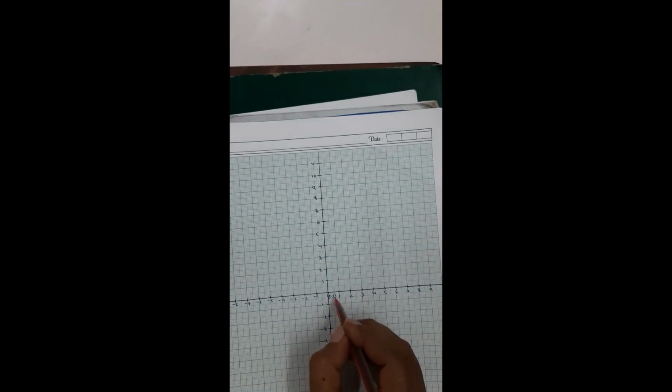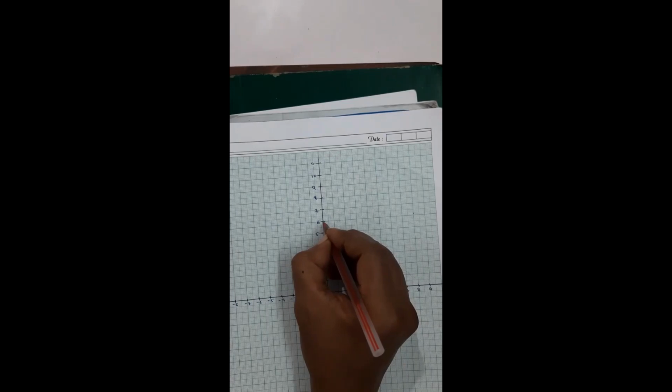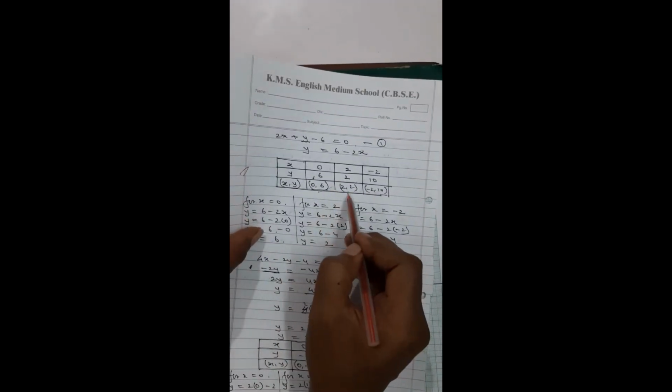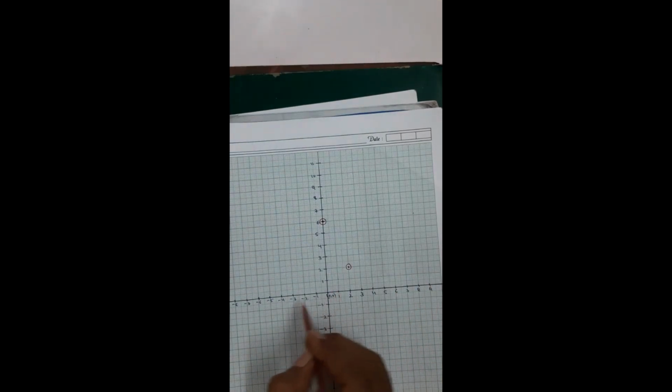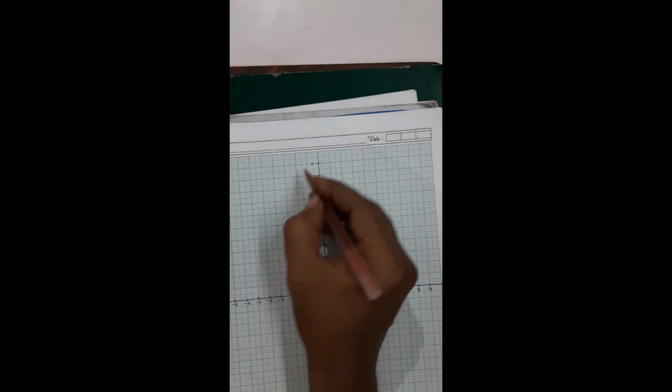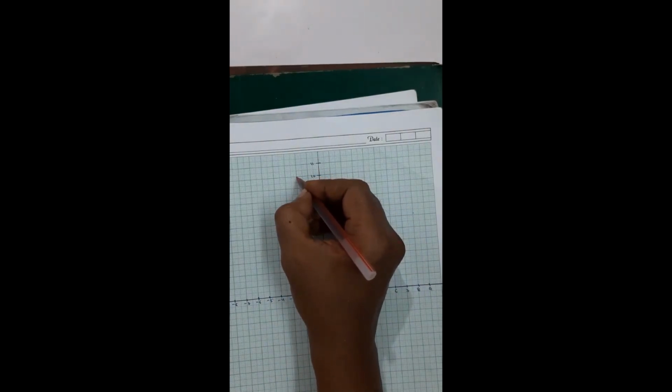Okay, 0, 6, means on y-axis 6. Next is 2, 2, 2, 2 is this. Fine. Then it is minus 2, 10. Minus 2 is over here and 10 goes up. This is a straight line.